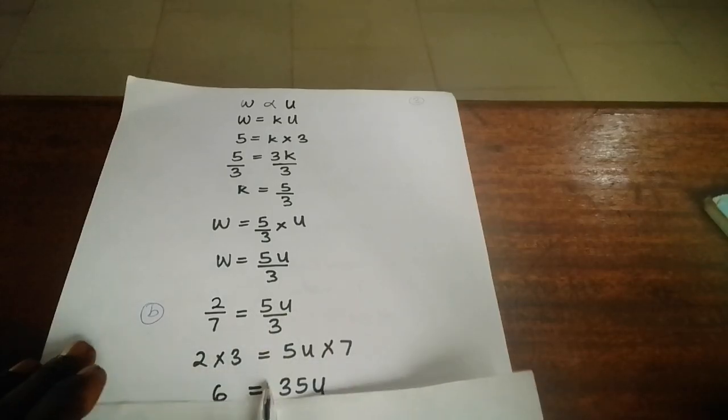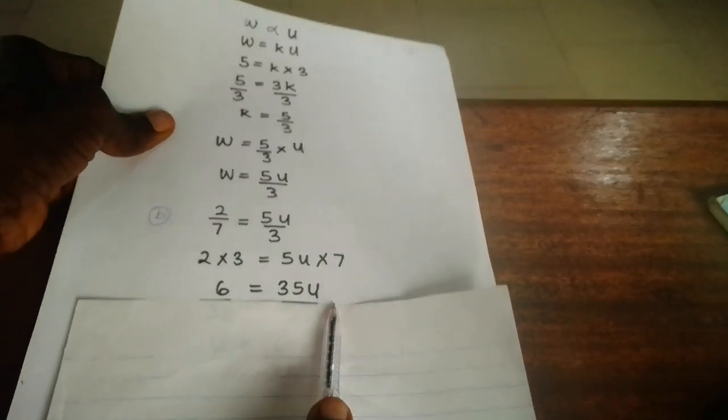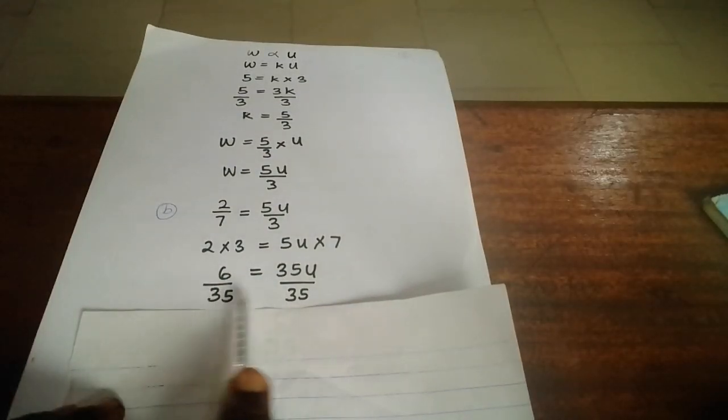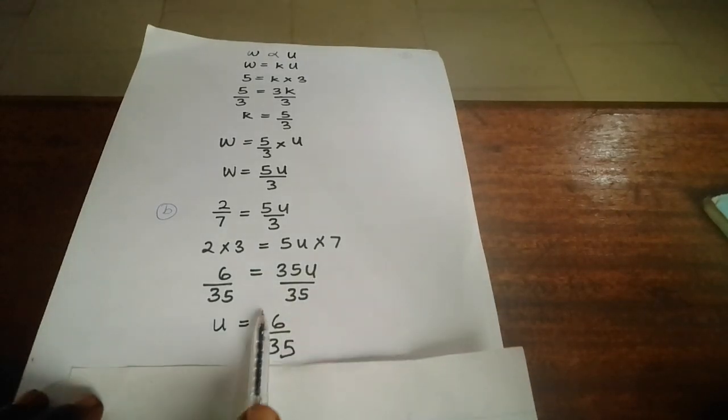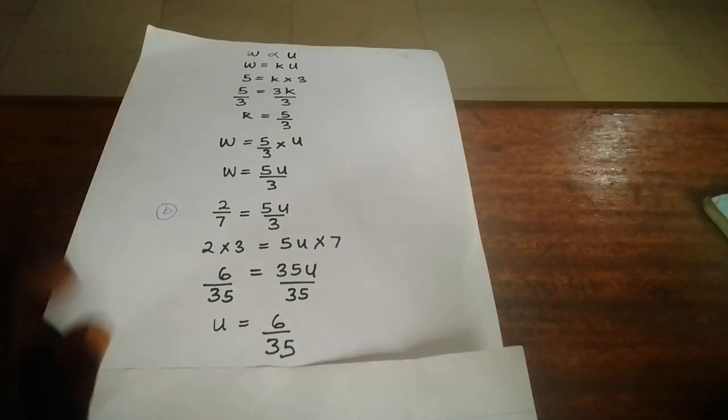From here, you are going to cross multiply. So 3 times 2, 7 times 5U. So that means 2 times 3 will give us 6. 5U times 7 will give us 35U. So to get U, you need to divide both sides by the coefficient of U, which is 35. So divide both sides by 35. So 35 cancels 35 here, remaining what? U. U will give us what? 6 over 35.